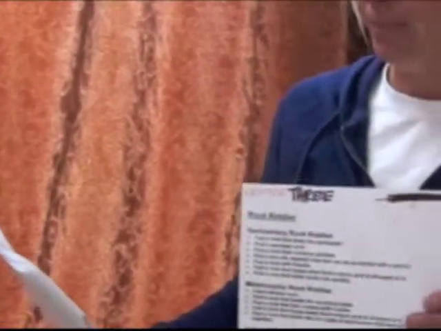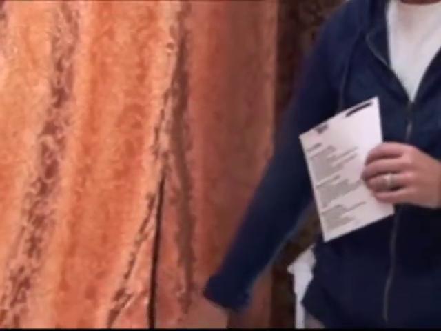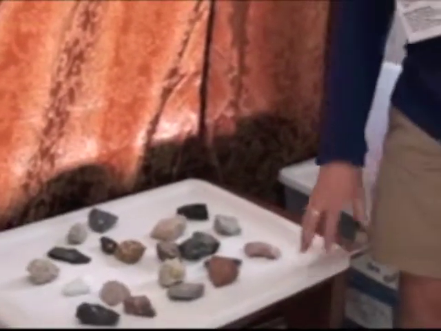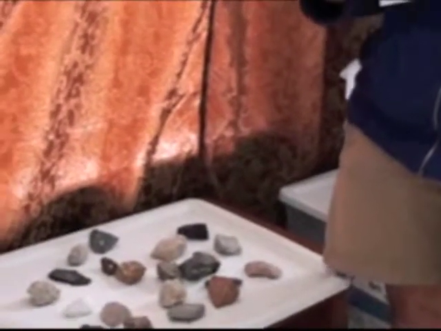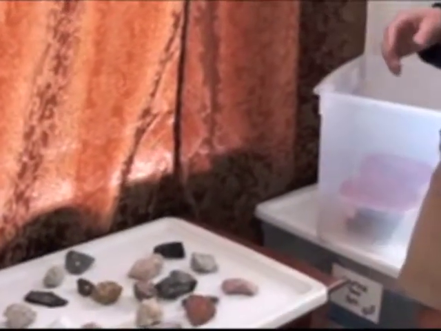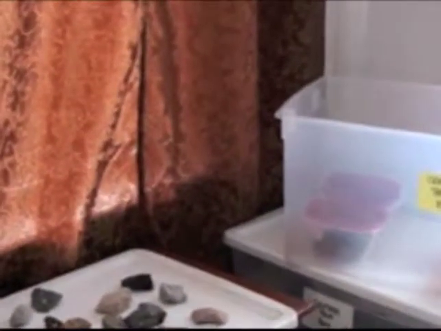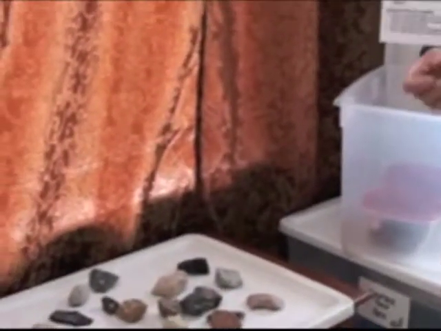So, you're going to open up your tub of rocks and put them out in front of the kids. Each pair of kids will get one tub of rocks. Is that right? No, there's enough for each kid. There are seven bins, so each kid could have their own tub. Wow, that is pretty cool.